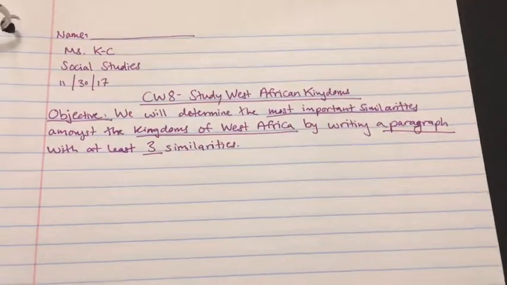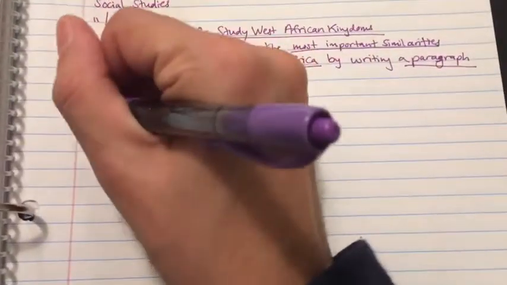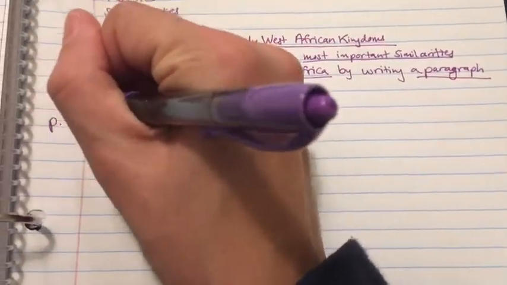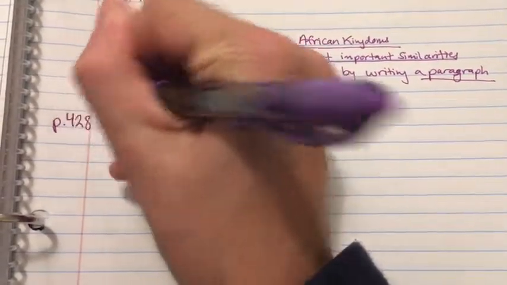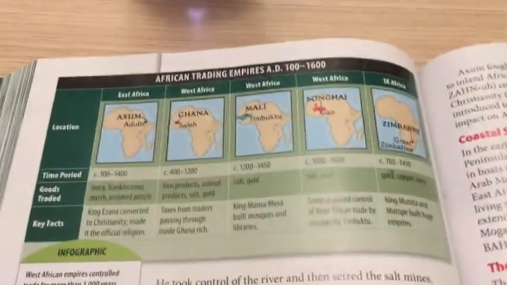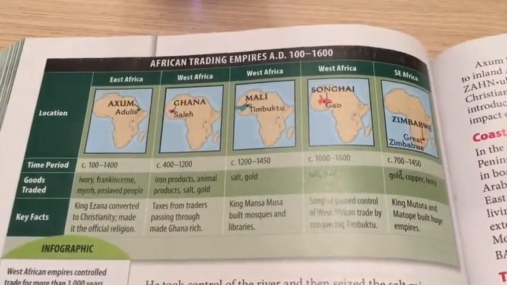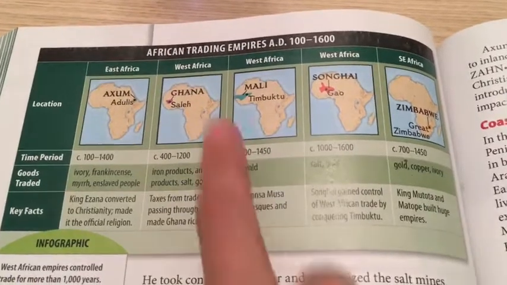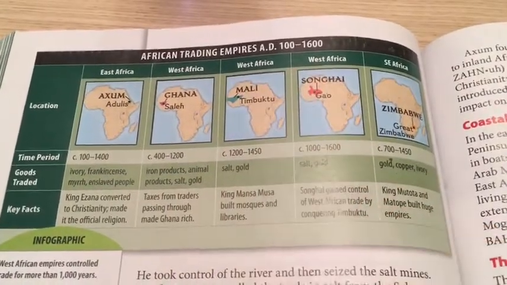So make sure that you have opened up your textbook to page 428 if you haven't done so already. And page 428 looks like this with a chart at the top called African Trading Empires, and we're focusing on these 3 in West Africa.